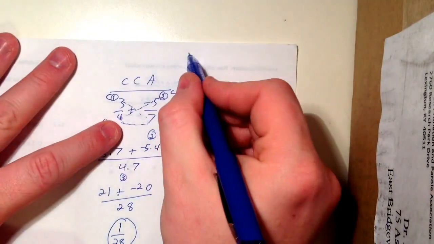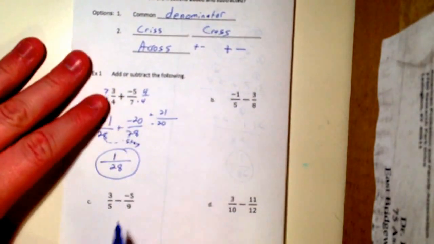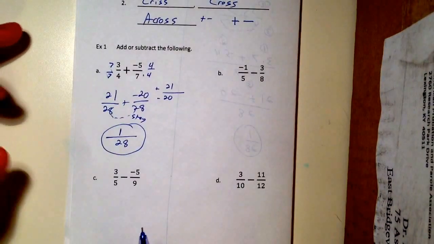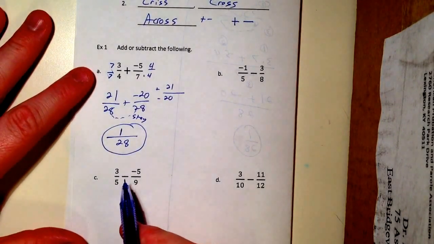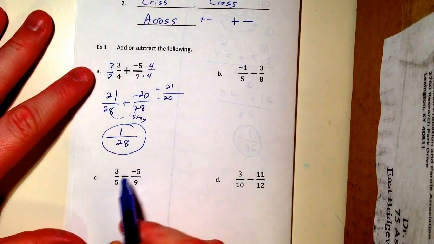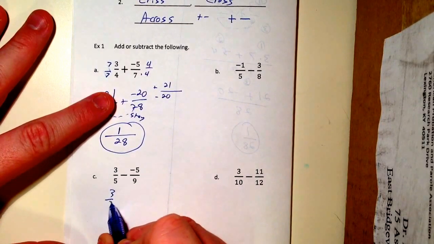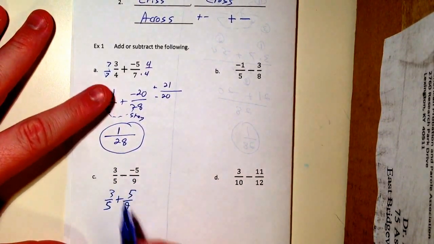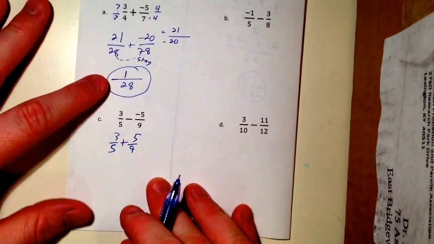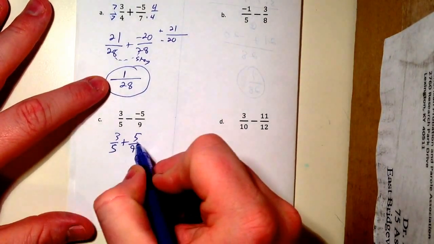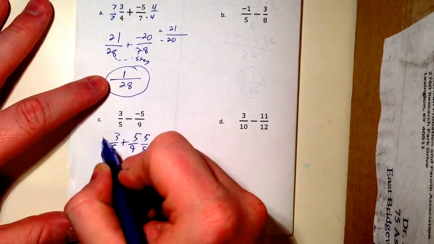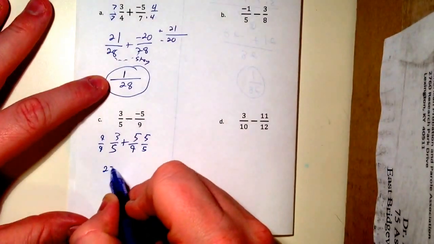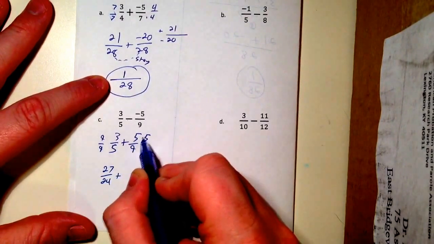All right, let me do one more example, and I'll do it in the back also. So let's pick ugly right here. First of all, I said before, I don't like those negatives. I hate that. So let's just rewrite it. Same rules. Negative and negative make a positive. So this just becomes 3/5 plus 5/9. Common denominator. This is 5 and 5. This is 9 and 9. I get 27 over 45.